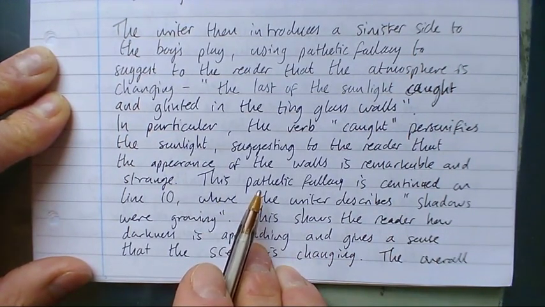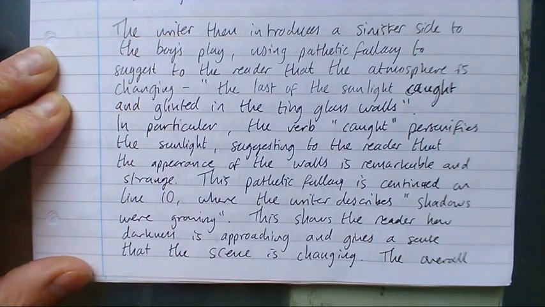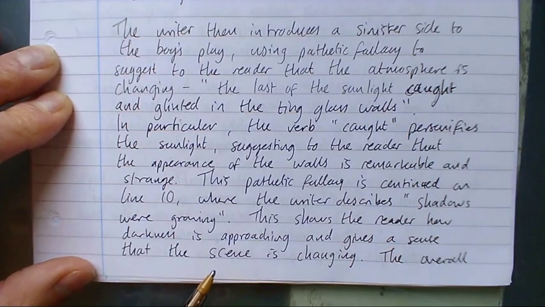I continue here to talk about pathetic fallacy because, as you saw in the annotation, I'm trying to link and connect evidence together, and I think there's more than one aspect of pathetic fallacy in this writing. The pathetic fallacy is continued on line 10, where the writer describes shadows were growing. This shows the reader how the darkness is approaching and gives a sense that the scene is changing. And I continued here.